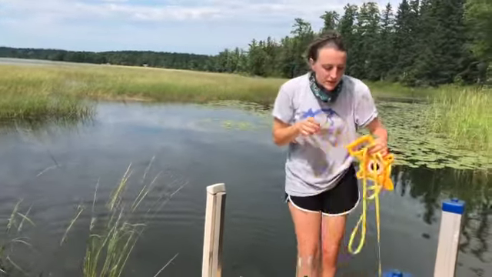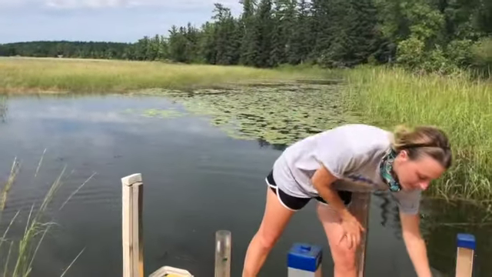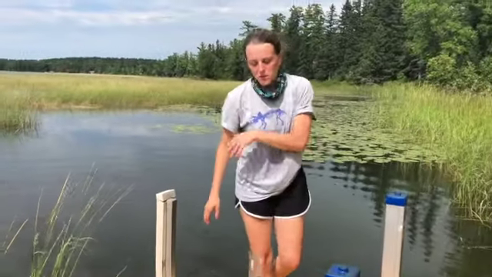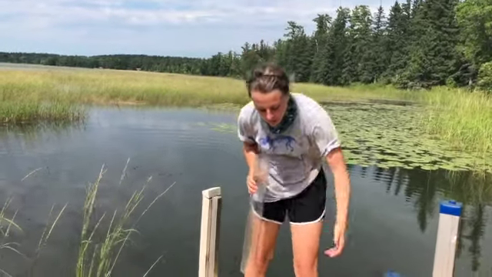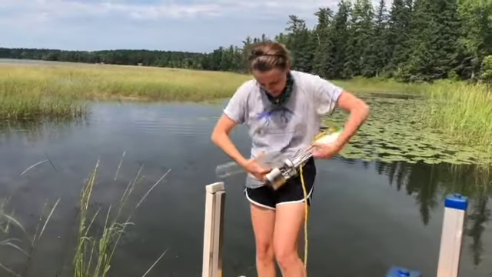So if I were using a different type of core, I would have to do some fancy math. But since I'm just using a gravity core, I'm going to release it all the way down until I can feel the pressure of this core tube hitting the sediment. So I'll get this set up just like we had it set up before.